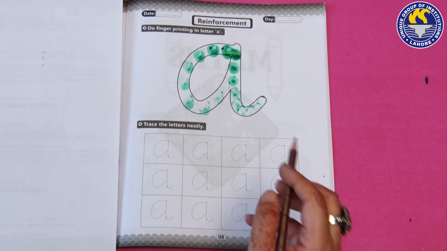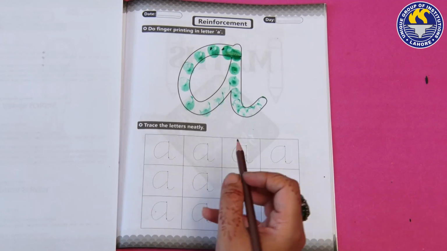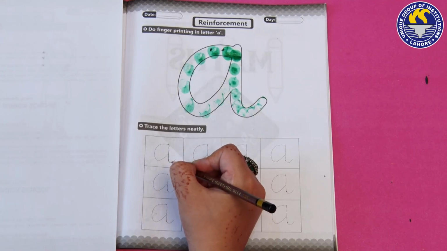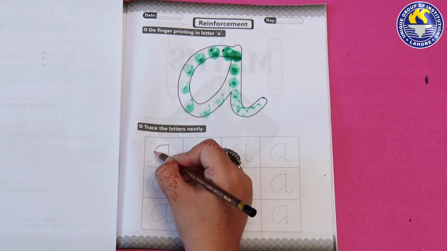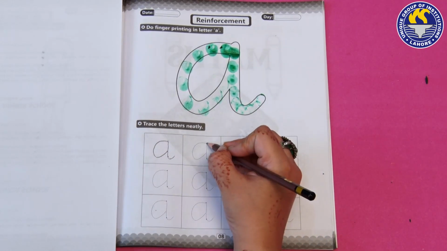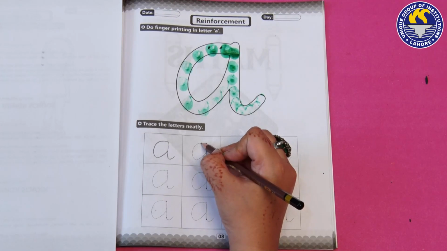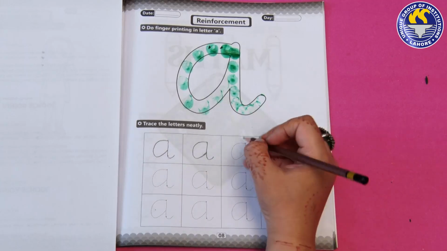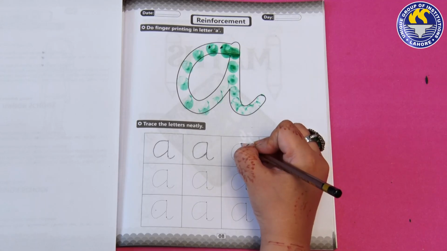Okay, my learners, after completing this activity, now we will do tracing on this letter A. Come on, everyone. Slowly join the dot. Make a standing line and a curve. Then make another curve. It's letter A. Very good. I know you all have learned how to trace the letter A very well.